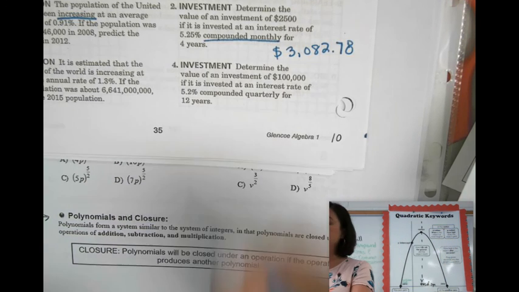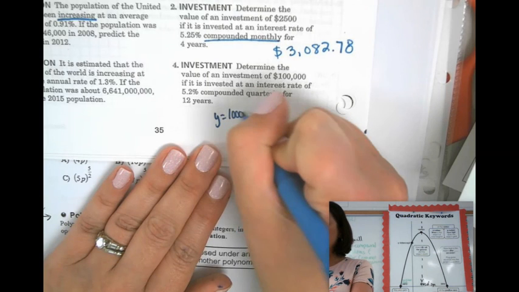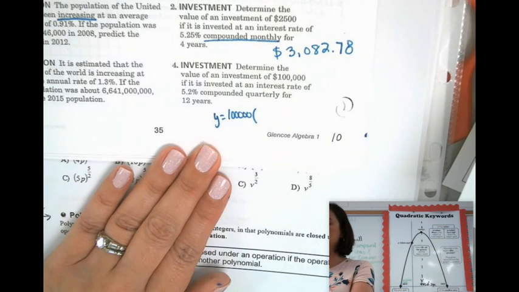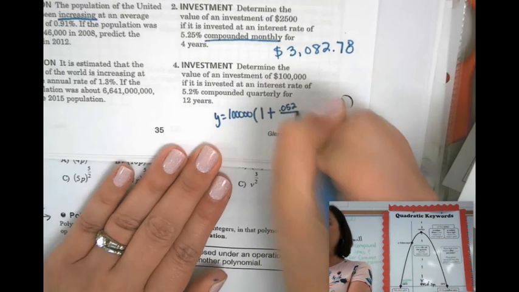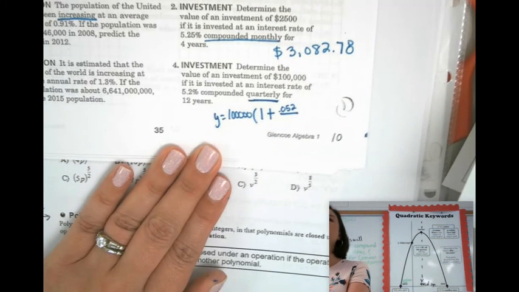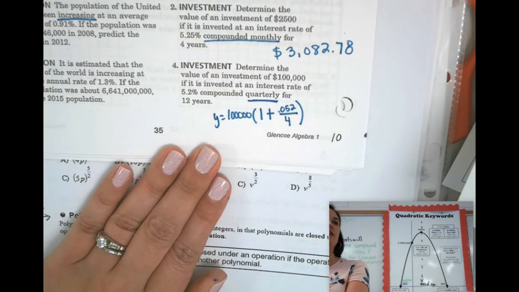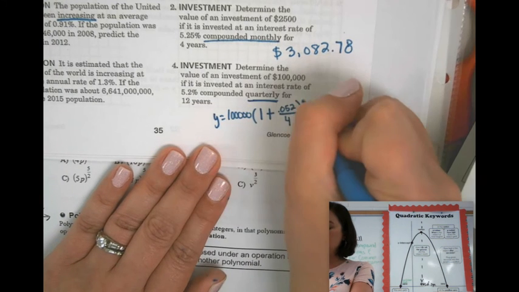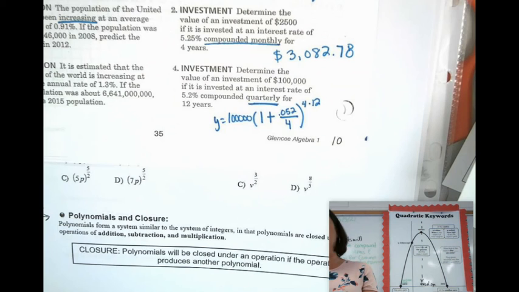So let's go through our formula. Y equals or A equals, it doesn't matter. $100,000 is our initial amount. 1 plus, what is our rate as a decimal? 0.052. Divided by, it says compounded quarterly. What did we just say how many times a year that is? 4. Quarterly means 4 times a year. Josh, you need something to write with? And then our exponent, we would say 4 times a year times how many years? 12 years.